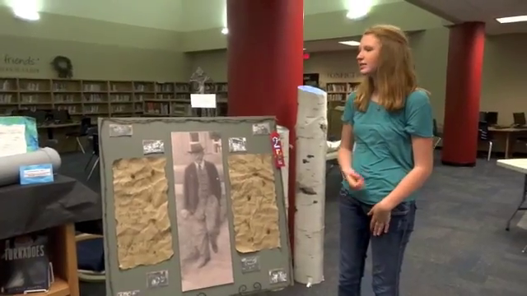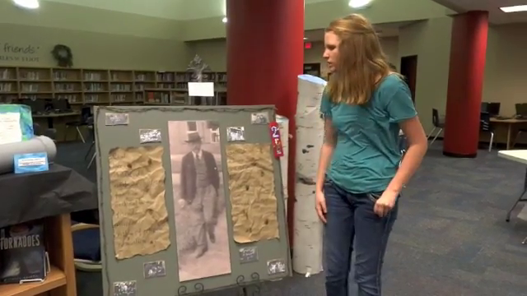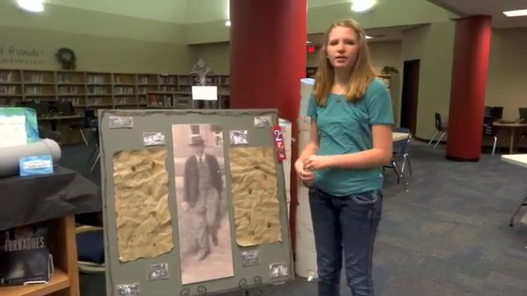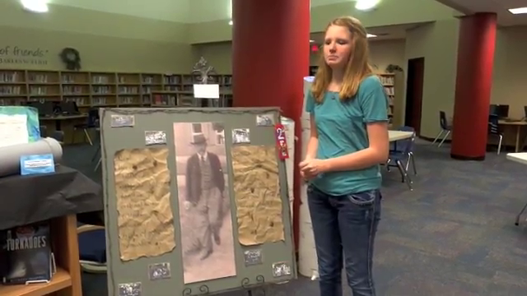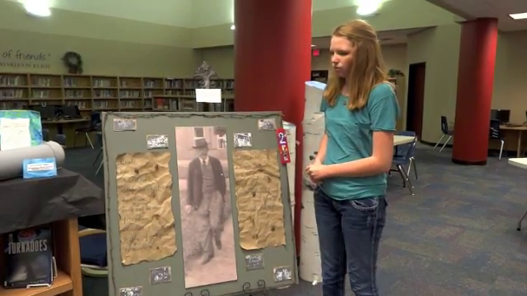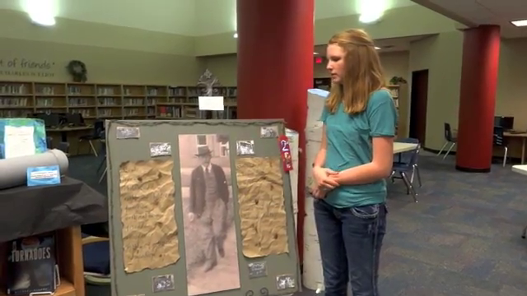I'm Emma Childs, and this is my Holocaust project. What inspired me was Janusz Korczak and how he died with his orphans. He opened an orphanage and they were shipped off to Treblinka, and he stayed with his orphans, so that's what inspired my project.